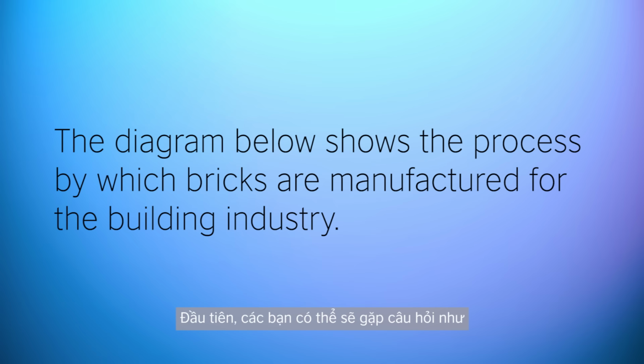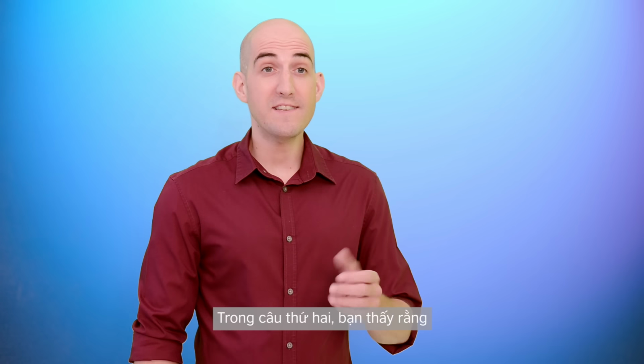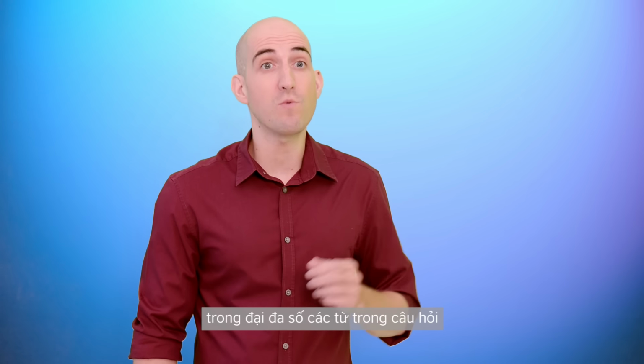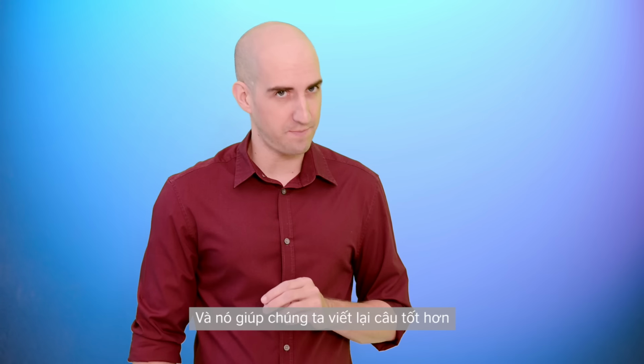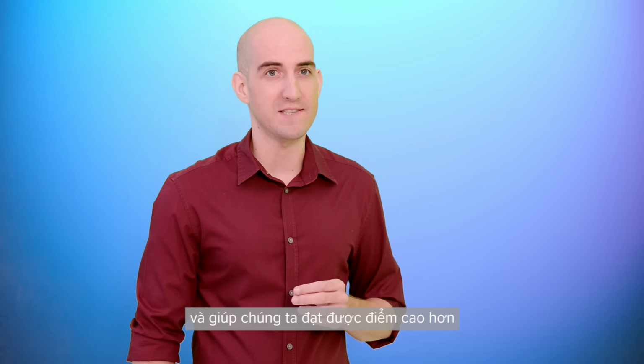In the first sentence, you might get a question that says, "The diagram below shows the process by which bricks are manufactured for the building industry." Now in this case, you'll need to find some words you can change in order to paraphrase effectively. An example might be, "The diagram illustrates the way bricks are made for the building industry." In the second sentence, you'll notice that we found 3 synonyms for some of the major words in the question, and this helps us paraphrase effectively, and also helps us get a higher score on our writing exam.